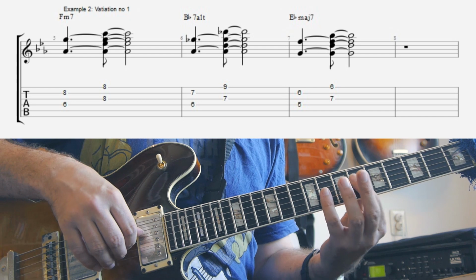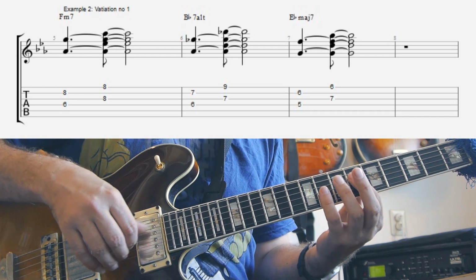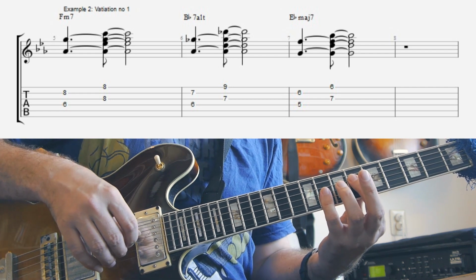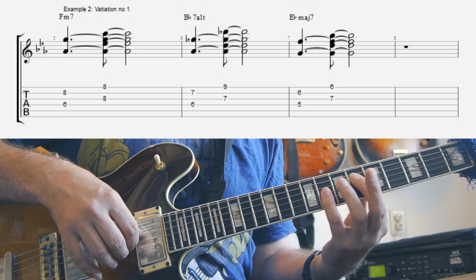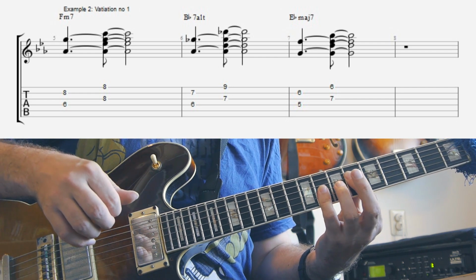What I'm doing now is, a drop 2 voicing is 4 notes. So there are some intervals within that, and playing it like this, I'm first emphasizing this major 7th interval, and then a 6th interval on top.